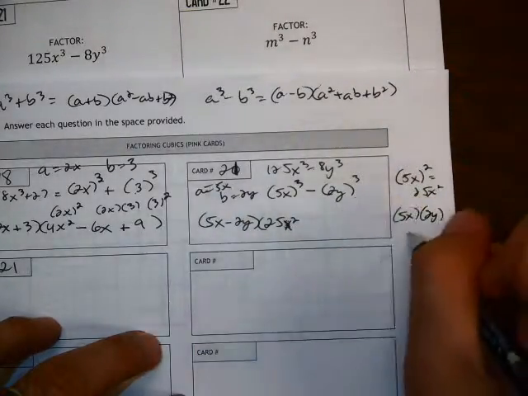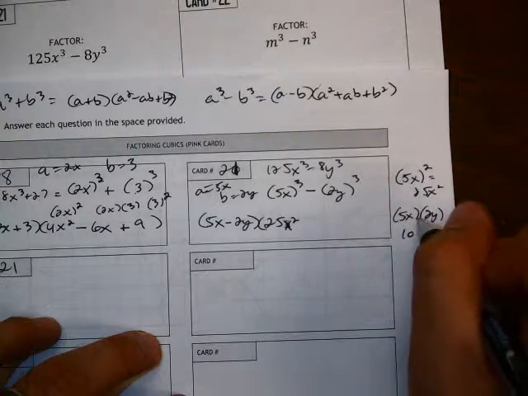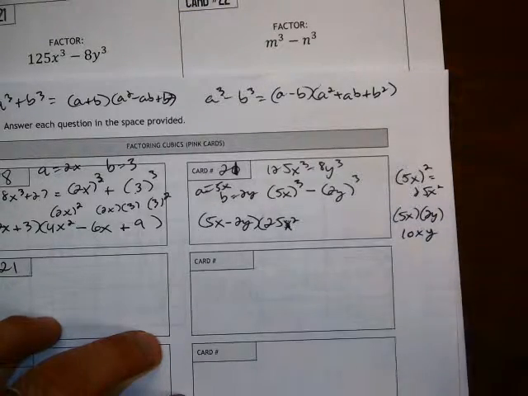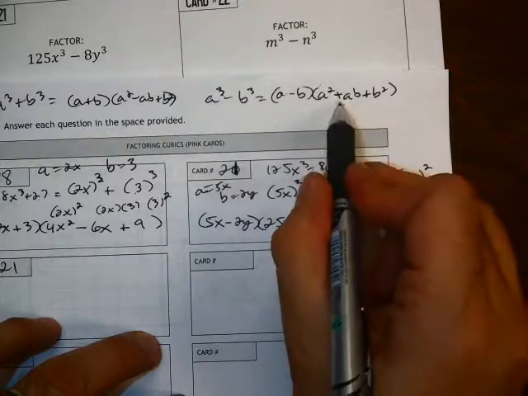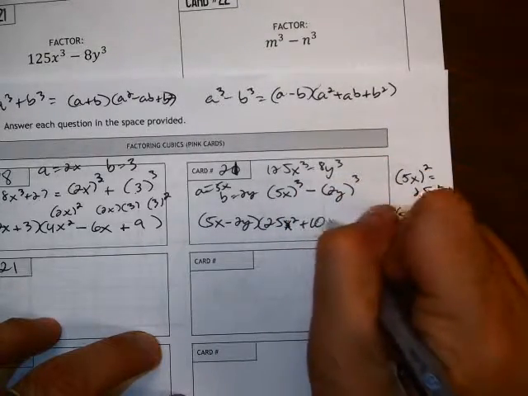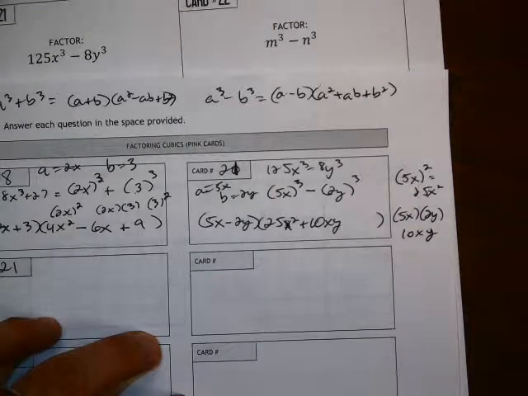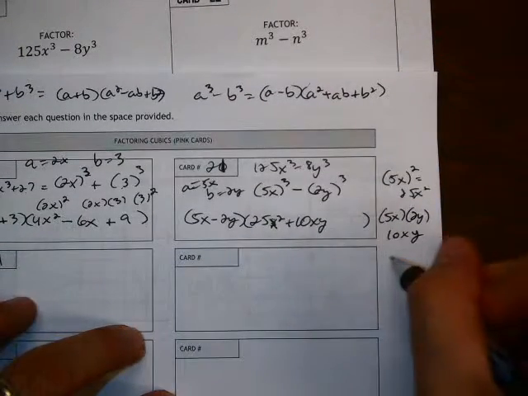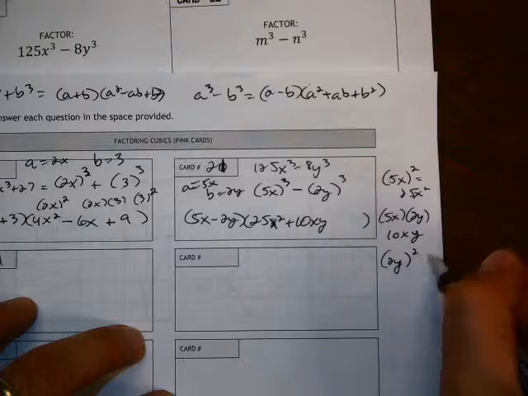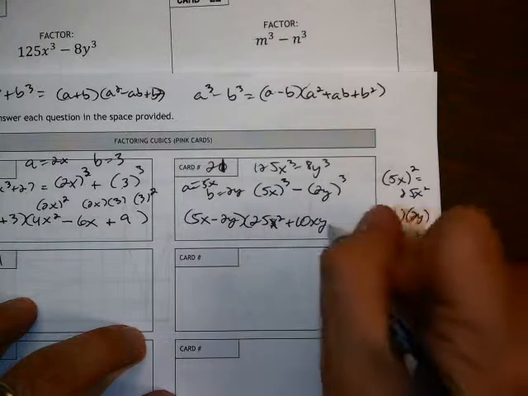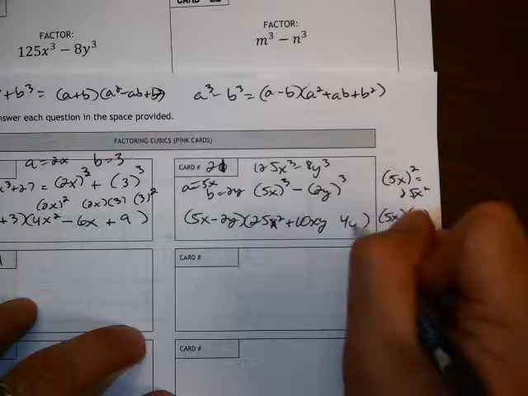Multiply those. 5 times 2 is 10, and x and y just connect like that. So it'd be plus 10xy. And then the very last one is b squared, which is your 2y squared. 2 squared is 4y squared.